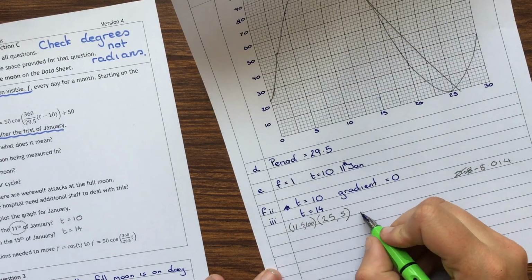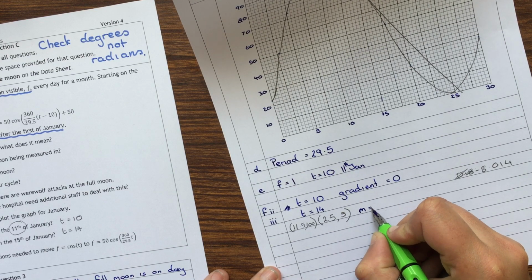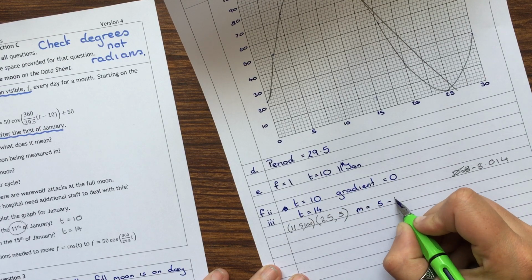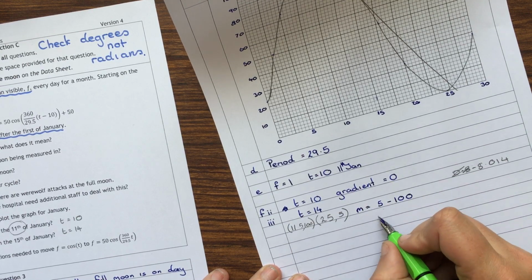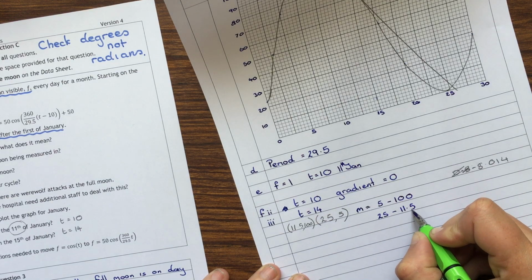When we do the equation for the gradient, we should have m equals y2 minus y1 over x2 minus x1.